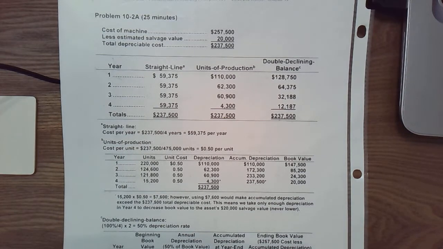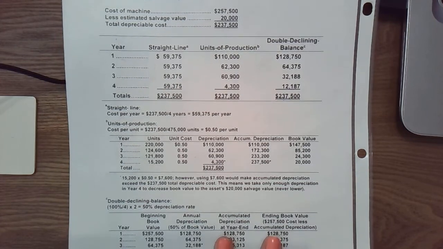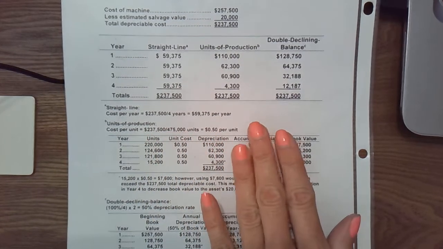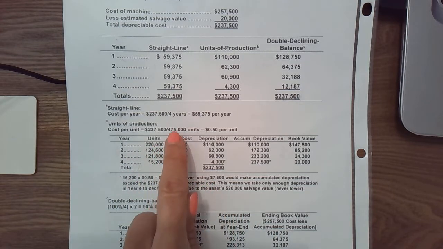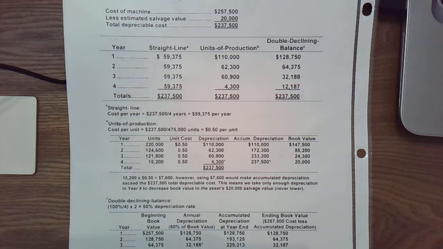Now for the units of production, again I'm going to give you the table here, not these two columns here, but I'll give you this table blank here. You're going to take the depreciable cost, sorry, and you're going to divide it by how many units that this machine is supposed to produce during its lifetime. Now that ends up being 50 cents for the depreciable rate, so 50 cents per unit. So that would go in your unit cost here.